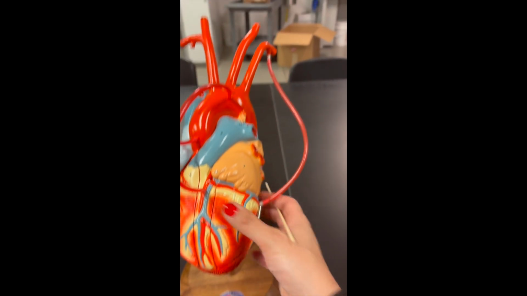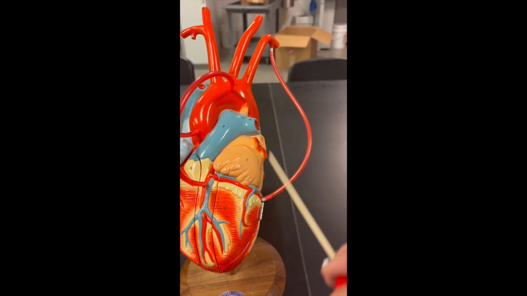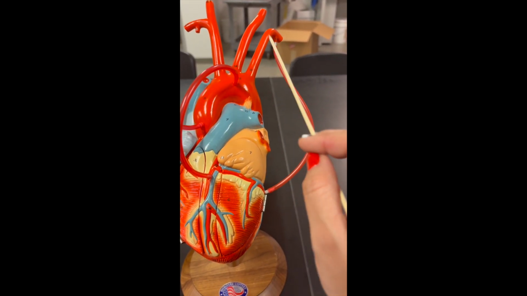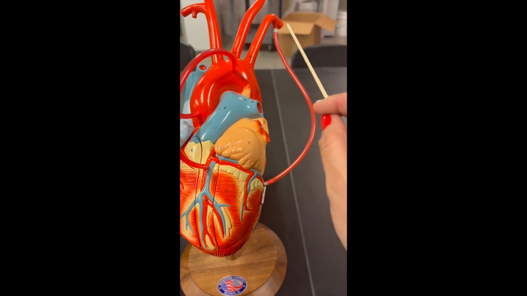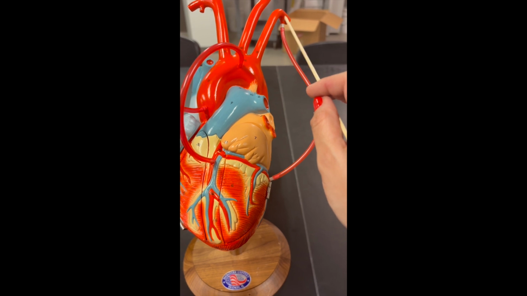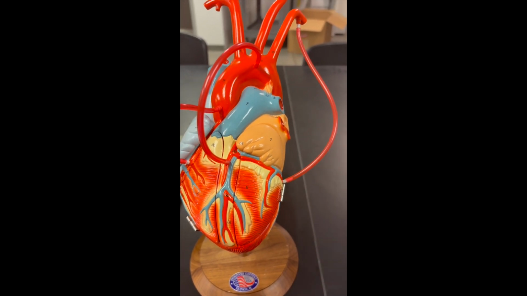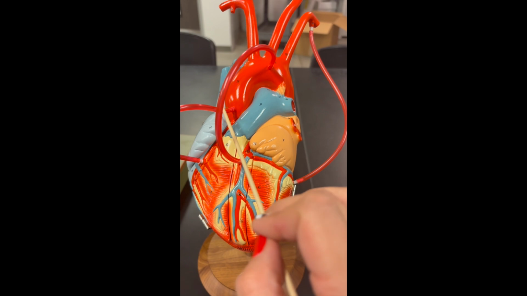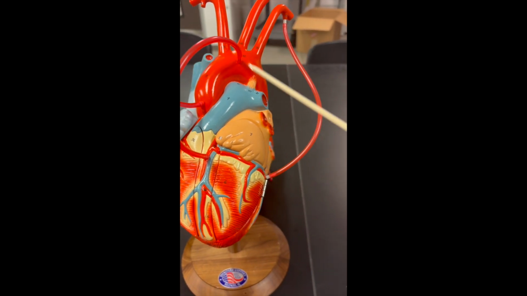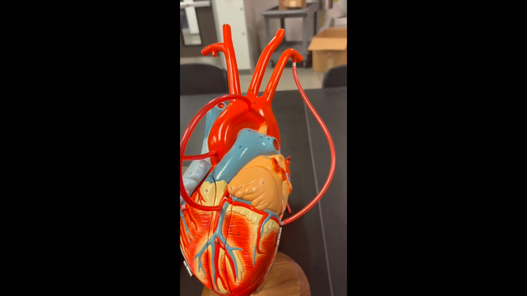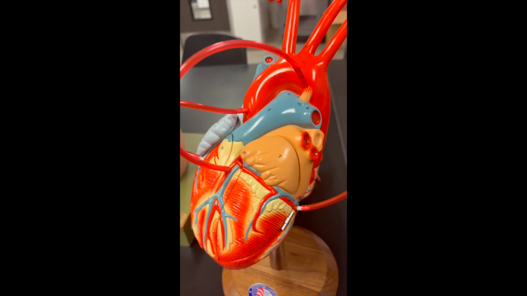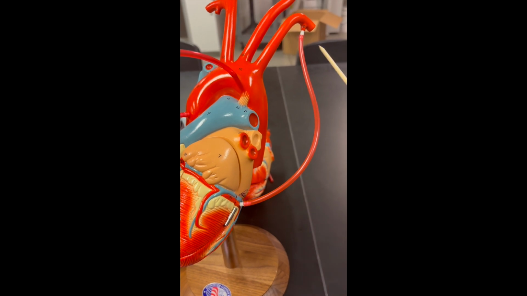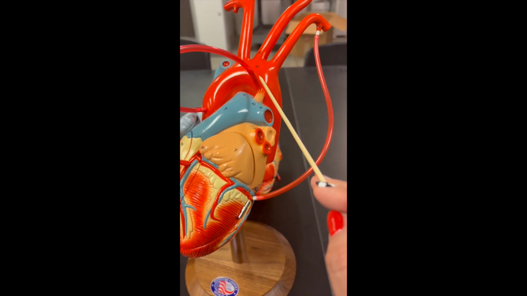Now, I don't like where this one is placed. This one has the bypass placed on one of the branches of the aorta. I don't like that because this is a smaller vessel, and you don't really want to take blood from a smaller vessel like that. On the exam, I would have it either here on the aorta or down here on the aorta. Either way, I can't remove these. This is the new model, so if I try to pull, they're not coming off. I'll have to use some pliers or something. But again, it would have come from here or here, from the aorta.